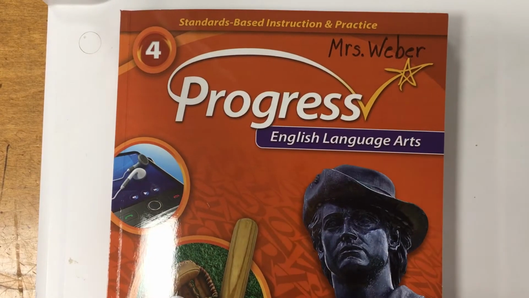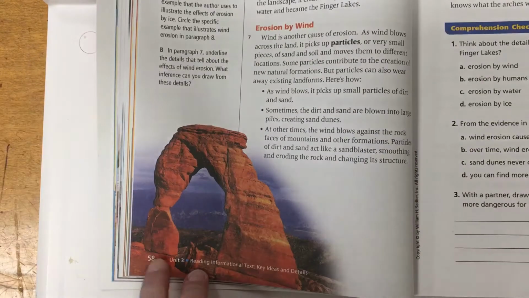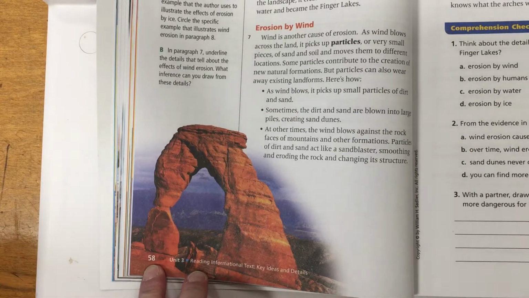Hi everybody, it is day 4 reading time. I need you to grab a pencil and your progress books. We are going to be working on page 58.